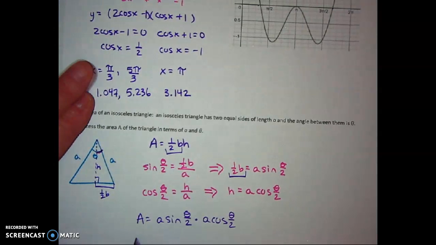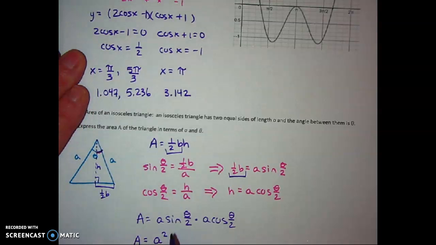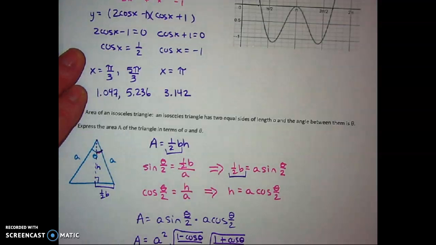If I multiply my a's together, I have a squared. And then if I use my half angle formula, I can write this as the square root of 1 minus the cosine of theta over 2, and I can write this one as the square root of 1 plus the cosine of theta over 2. So remember, we have square roots, so I can multiply what's inside those square roots together.